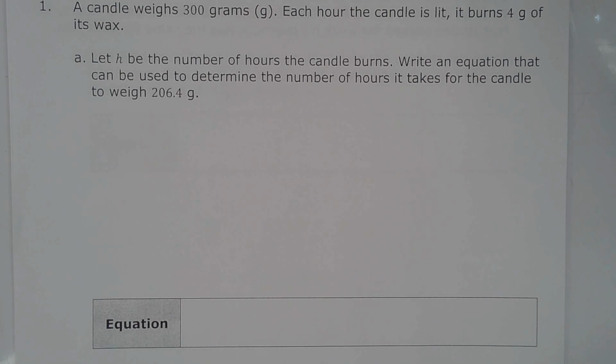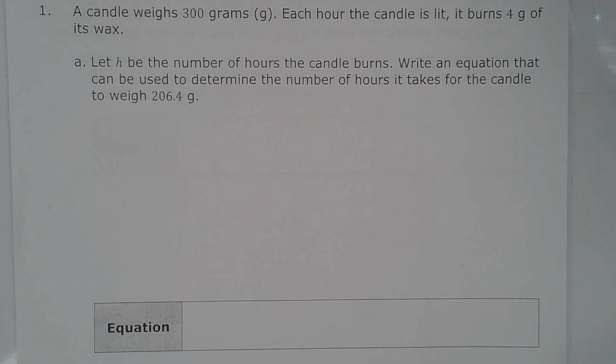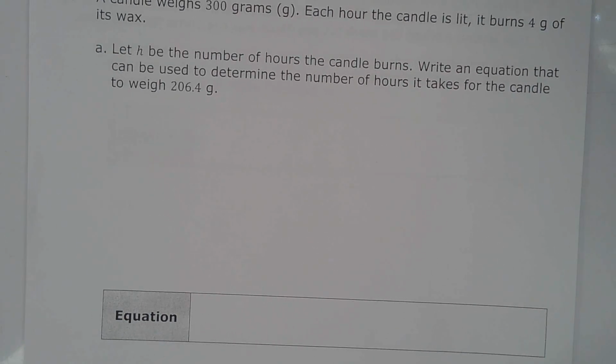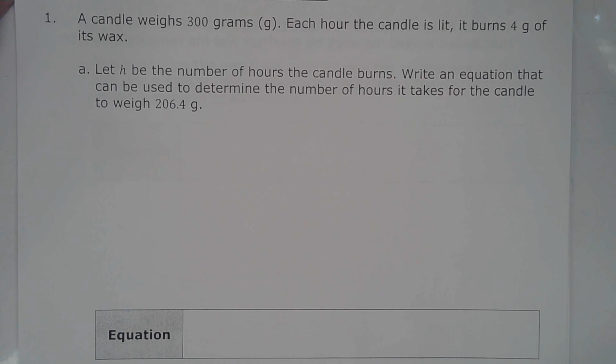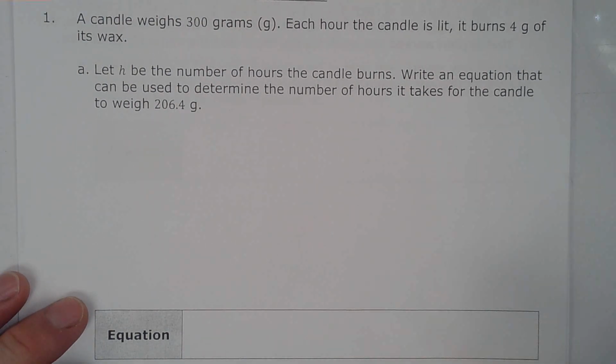Okay, this is the Unit 5 test review. Feel free to take notes, and if you have any questions, raise your hand, and I will ask you questions, or I'll answer your questions.